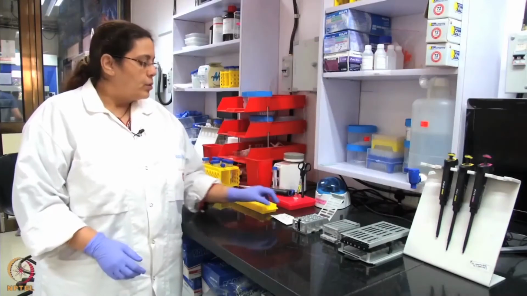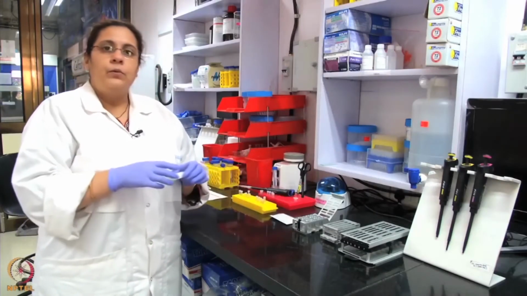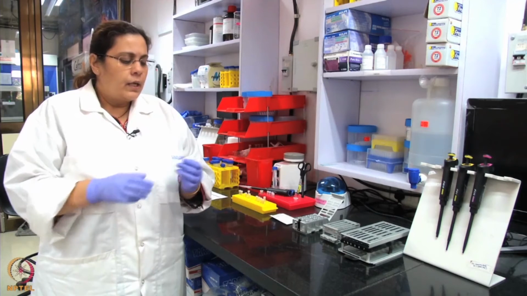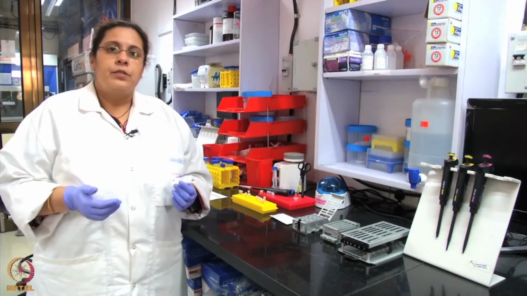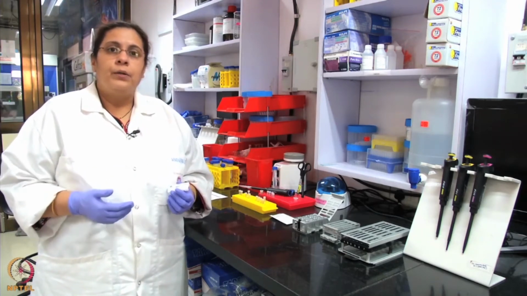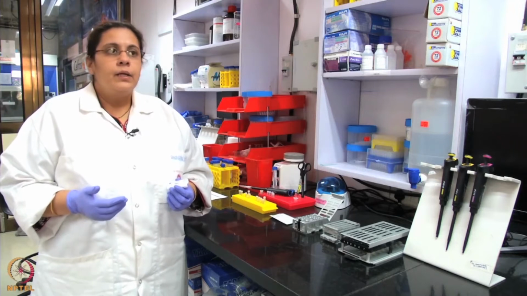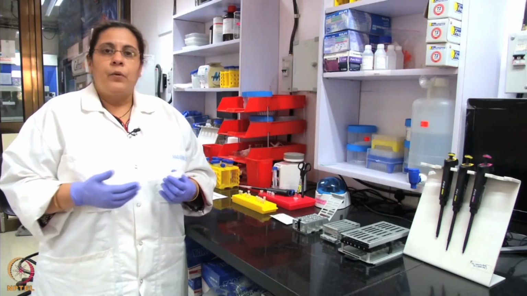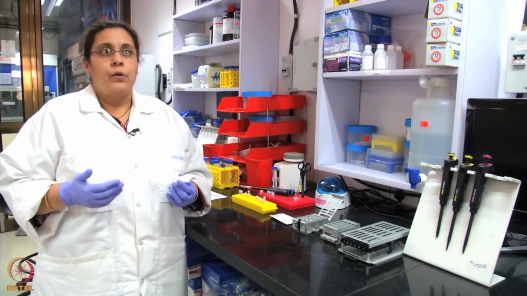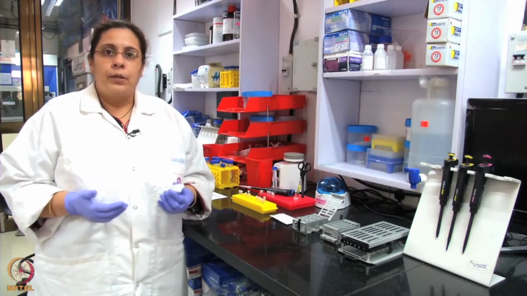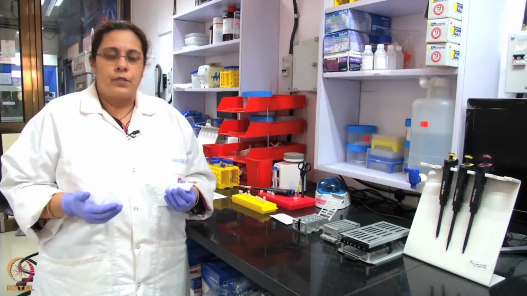So now let me show you the sensor chip that we use for immobilizing the ligand. There are many types of sensor chips depending on what kind of molecule you want to immobilize and study. Typically for proteins there is a type of chip. If you want to immobilize a lipid molecule like liposomes, there is a different kind of chip.